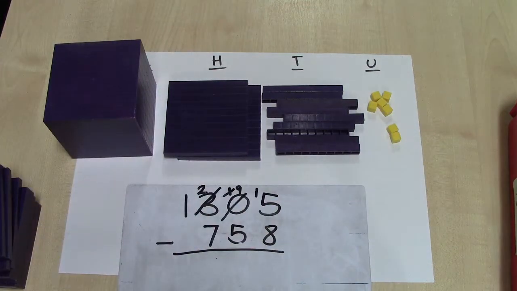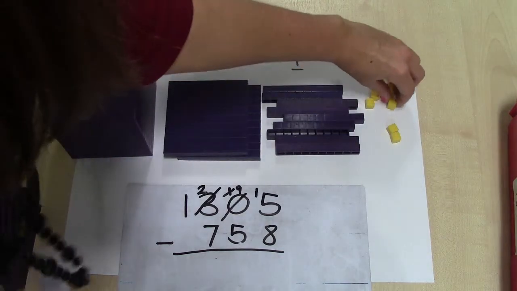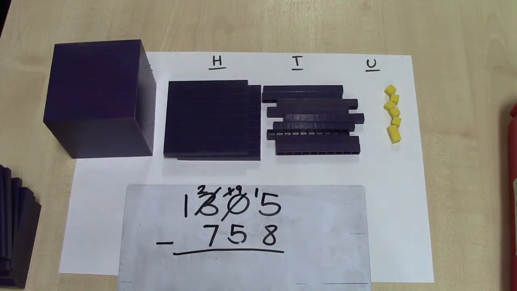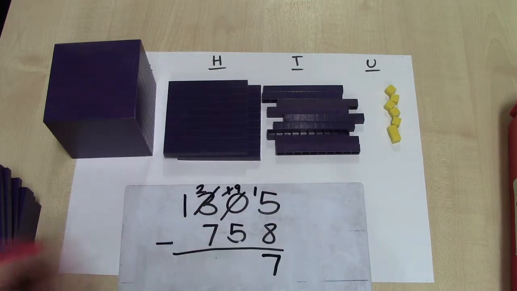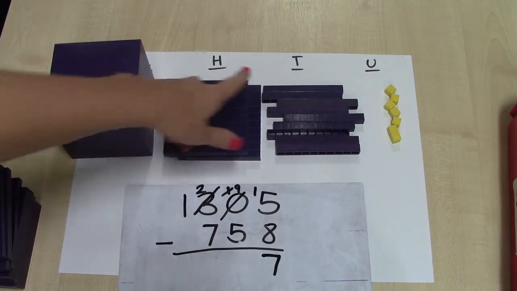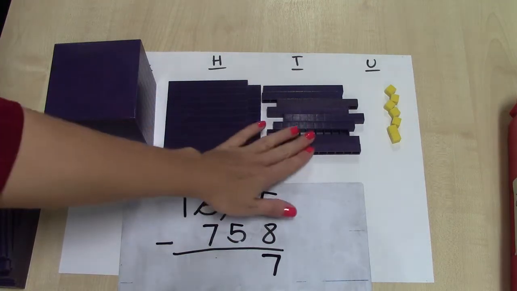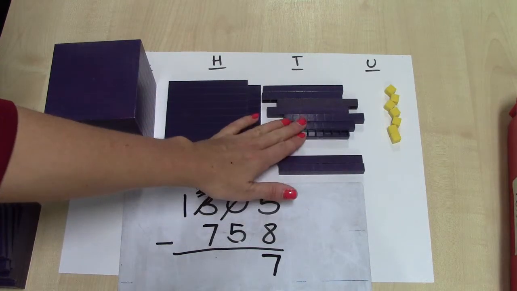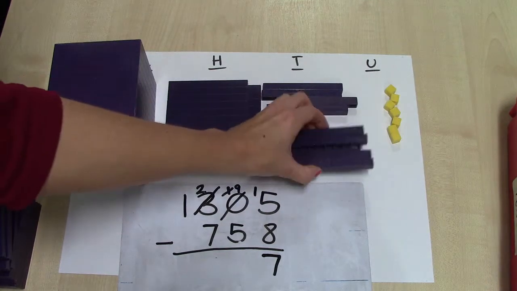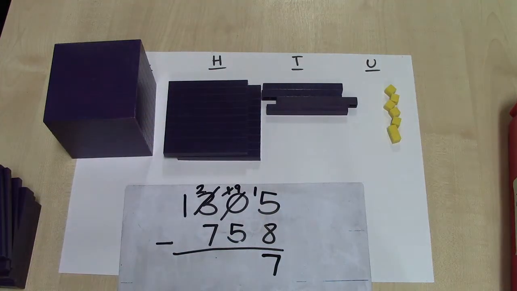So I'm going to take away my 8 there, and I've got 7 left over. Now I've got 9 tens, and I need to take away 5 tens, which I can do simply. There we go.